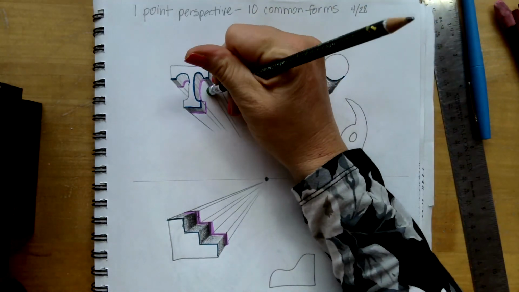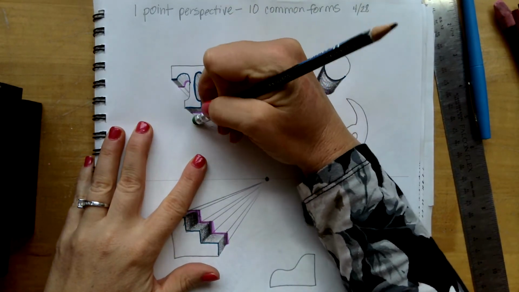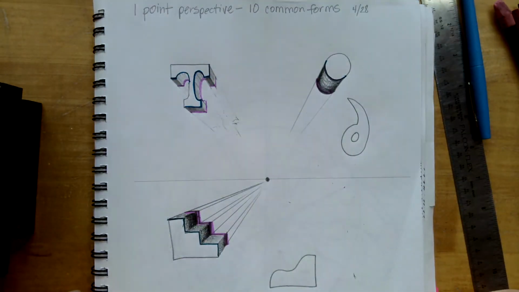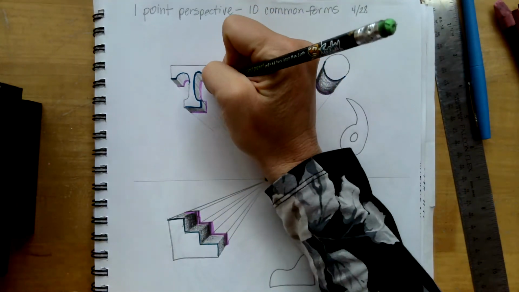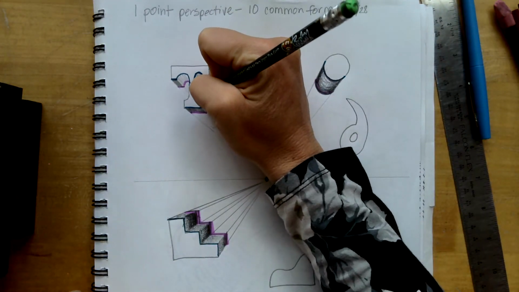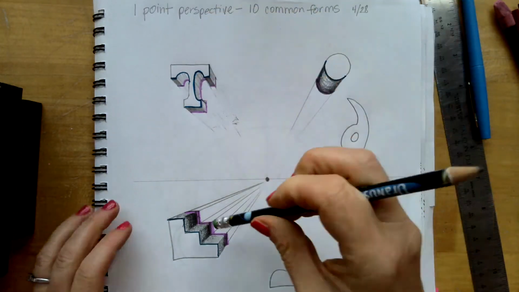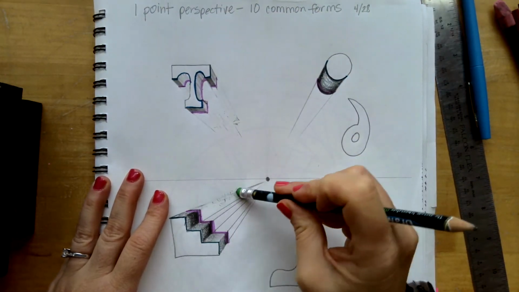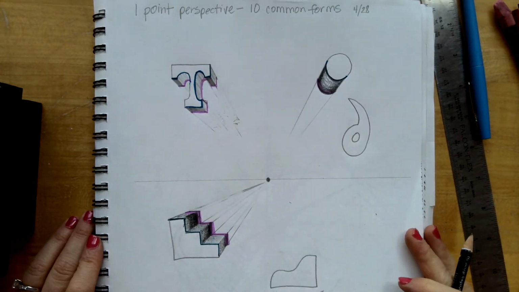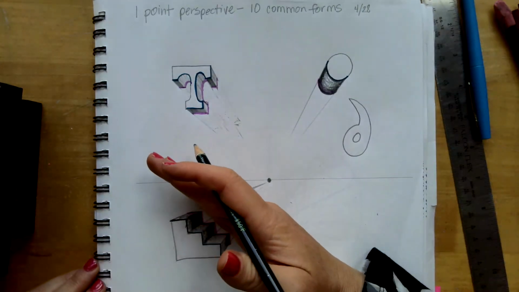So what do I do next? I erase. I didn't do that on my other one, but I am going to erase the converging lines that are not part of the finished form. And I'm going to take a look at that and make any adjustments that I might need. All right, so this will get erased. So do your own shapes, then draw your converging lines back, and then do your cutoff lines.